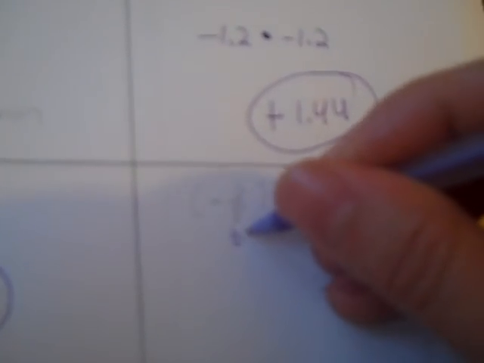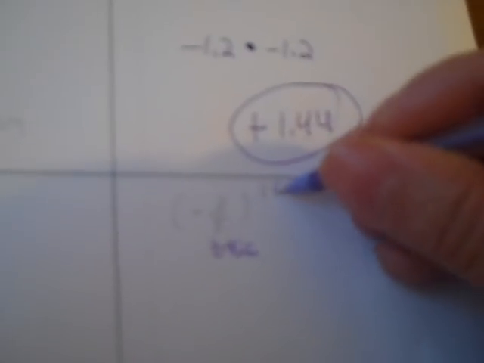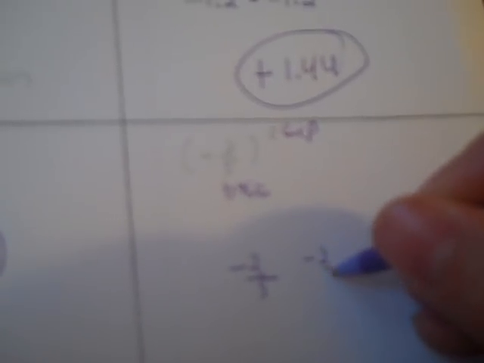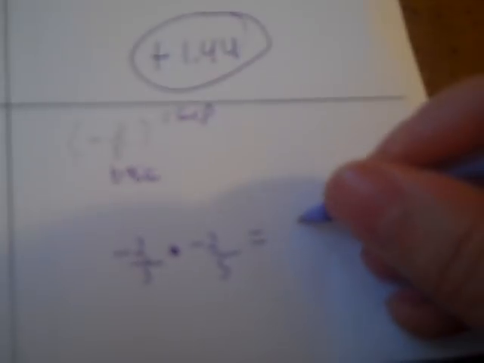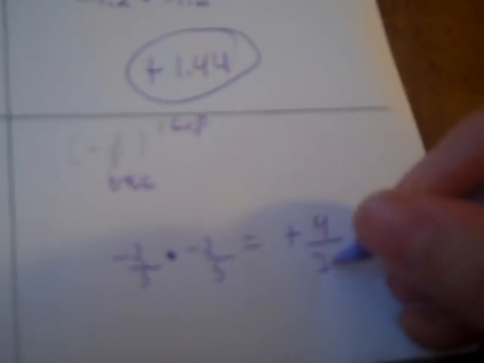Okay, the base is -2/5, and the exponent's 2. So I write my base out twice, and that means multiplication. We know it's a negative times a negative, which is a positive, and 2 times 2 is 4. And what's 5 times 5? 25. If you don't put the plus in front of it, it's not a big deal, but if it's negative, you need to put the negative.